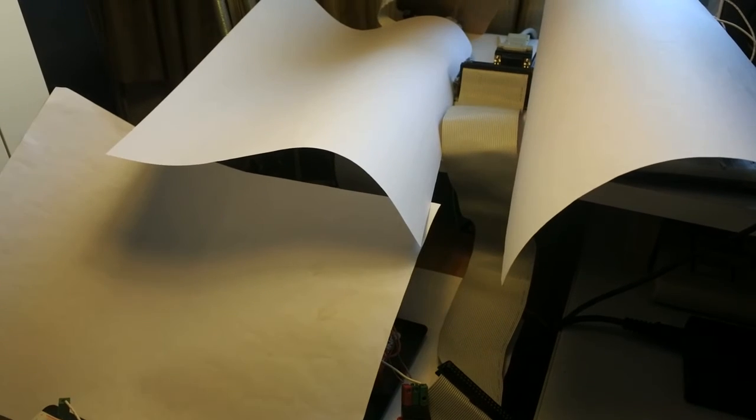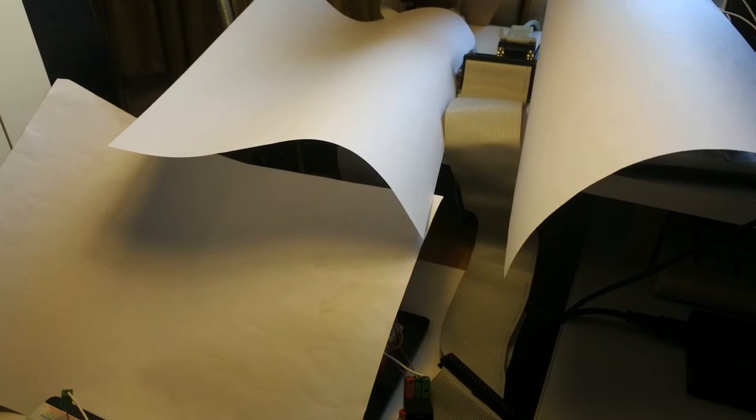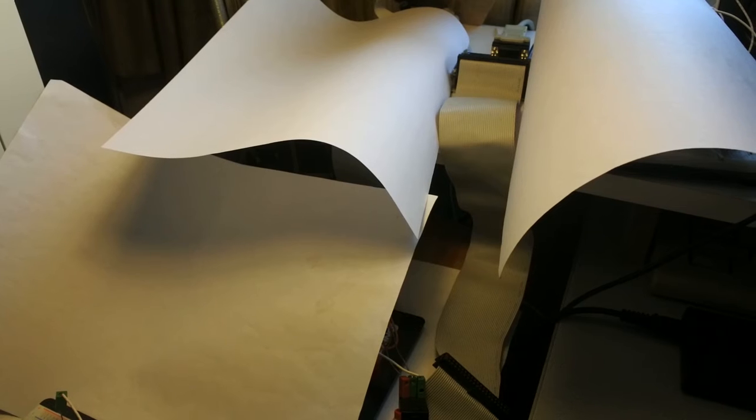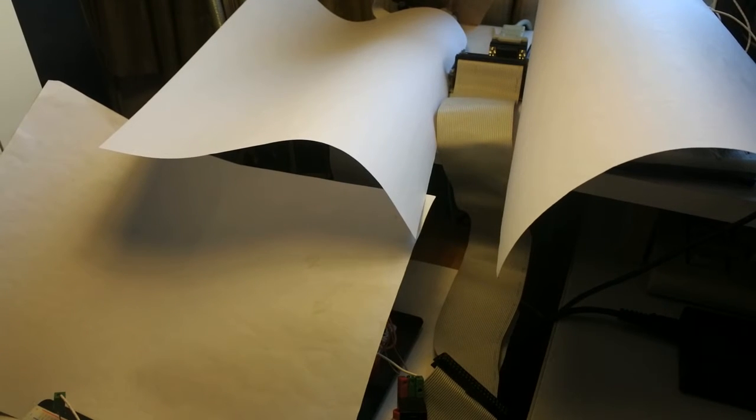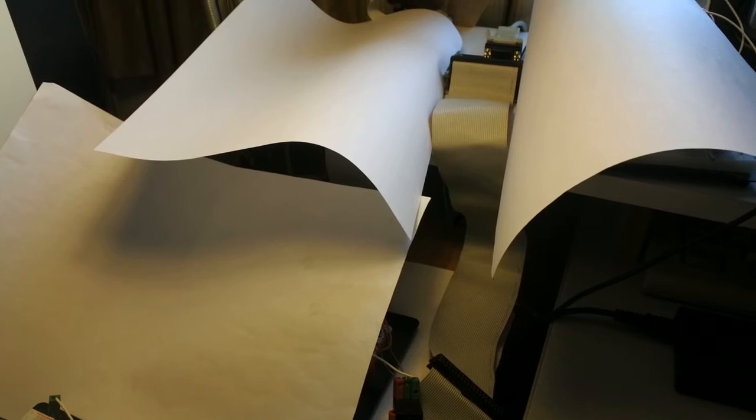Welcome to another video and episode on my Raspberry Pi 2, which is running Ubuntu Linux and using a robot operating system.